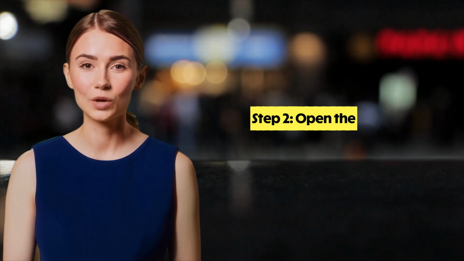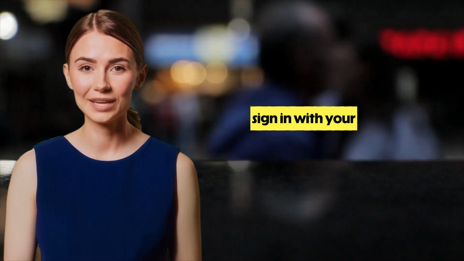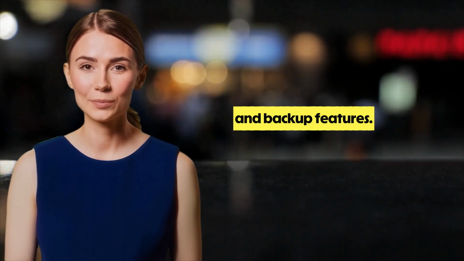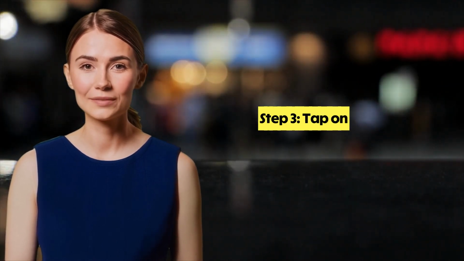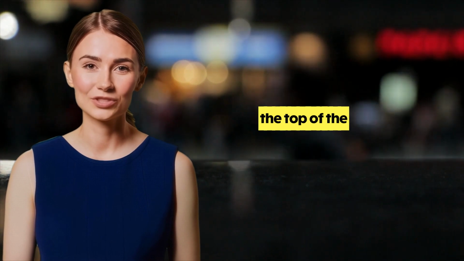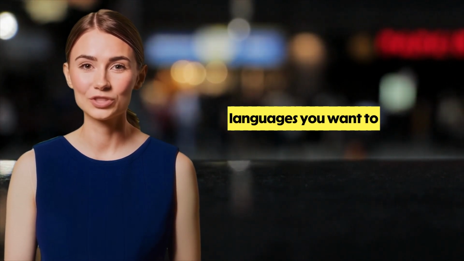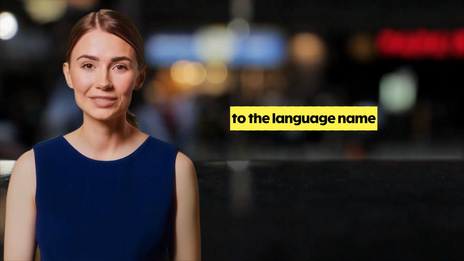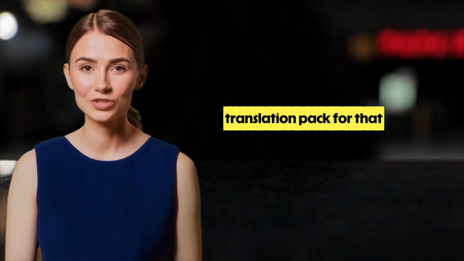Step 2. Open the Google Translate app and sign in with your Google account for sync and backup features. Step 3. Tap on the language drop-down at the top of the screen to select which languages you want to download.